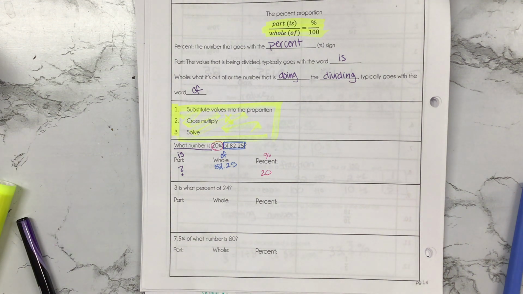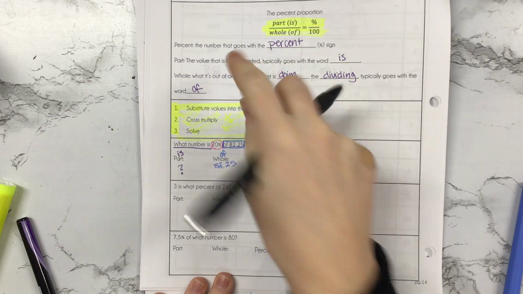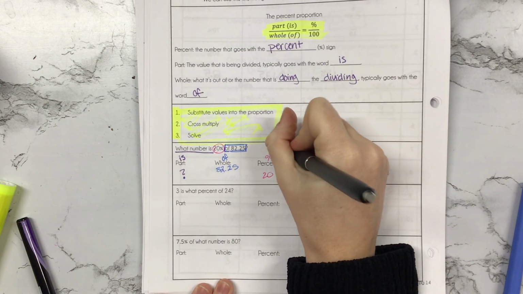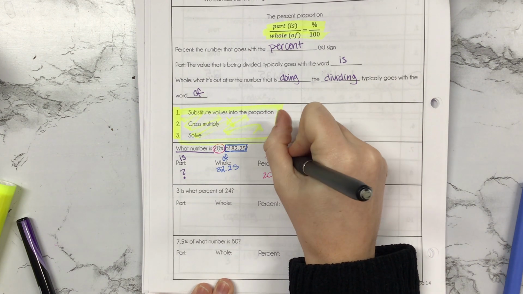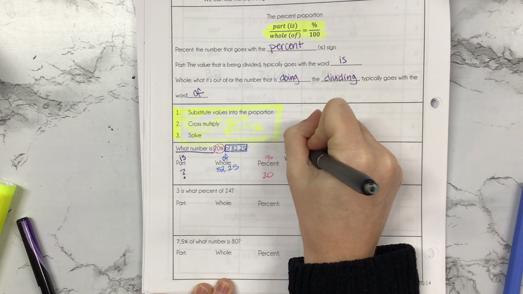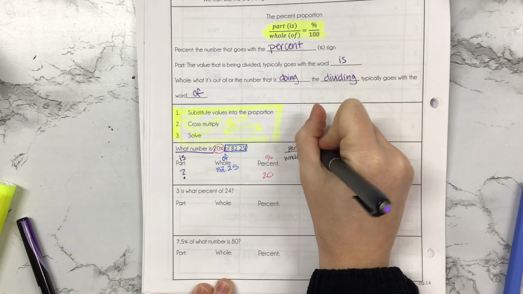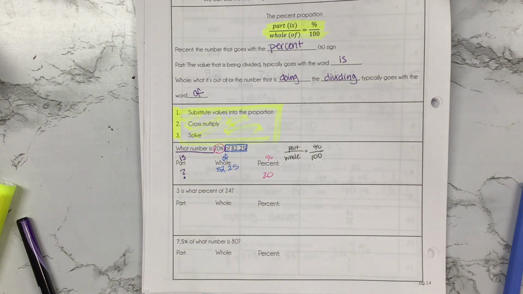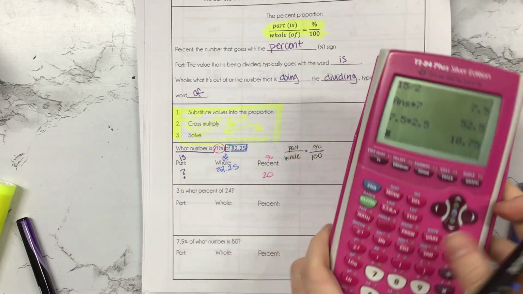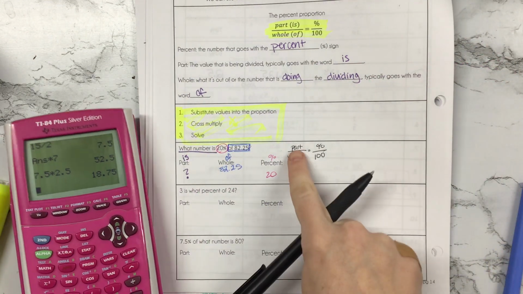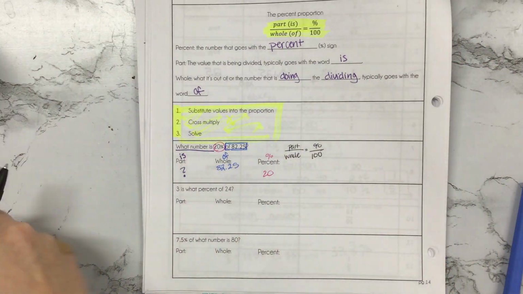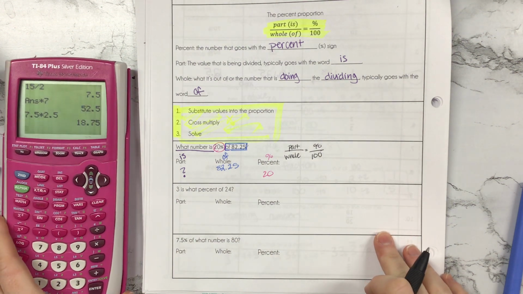So then we're going to start by writing our proportion. So the part over the whole is equal to the percent over 100. Oh, here's my calculator. You can use a calculator, no shame. So then instead of these words, I'm going to put in the numbers or symbols that represent them.